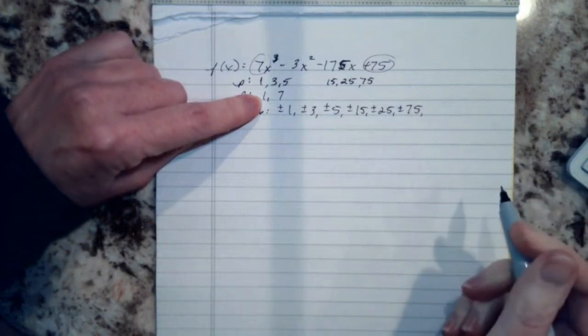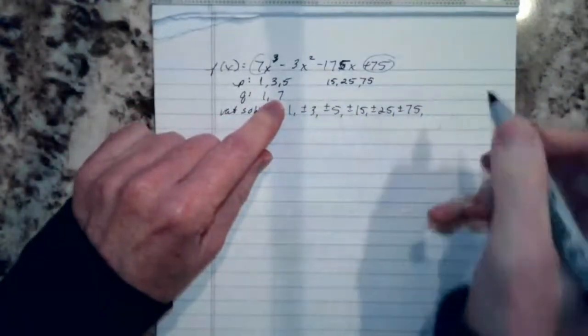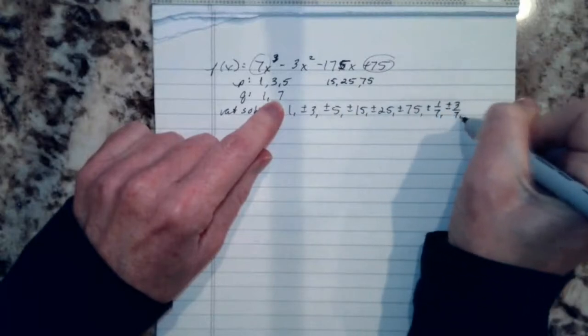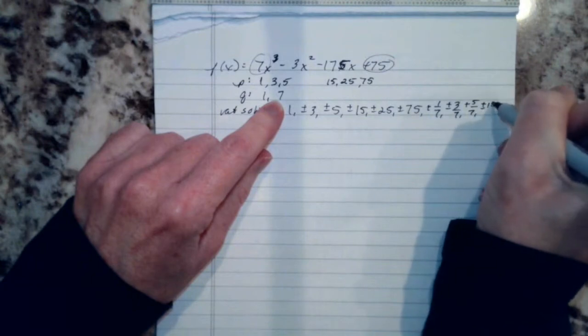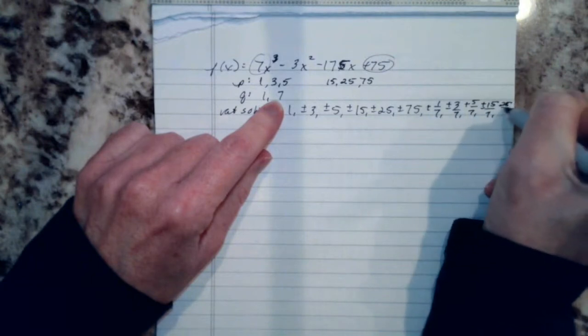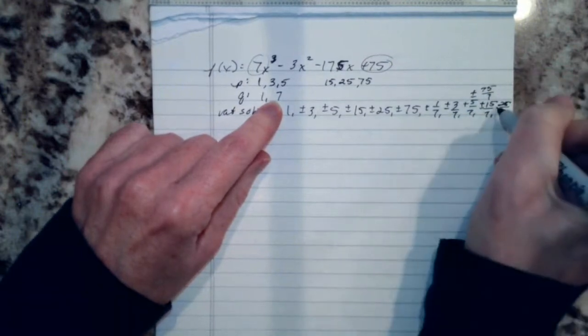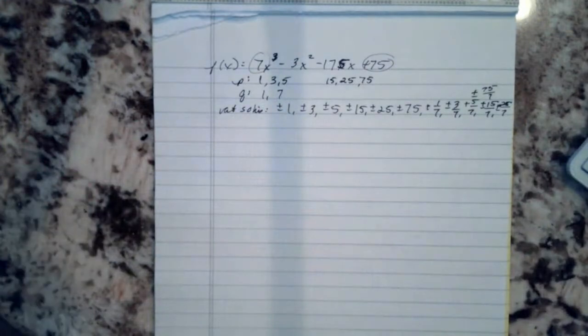We'll be able to find them pretty quickly. Now let's do all of these numbers over 7, because those are also possibilities. Plus or minus 1/7, plus or minus 3/7, plus or minus 5/7, etc. 15/7, 25/7, and plus or minus 75/7. You won't be creating these in MyMathLab. They will give you a multiple choice. So they will give you this list or another slightly different list, that kind of thing.